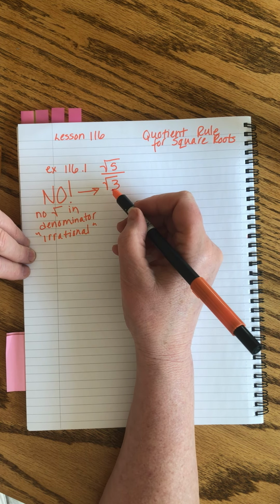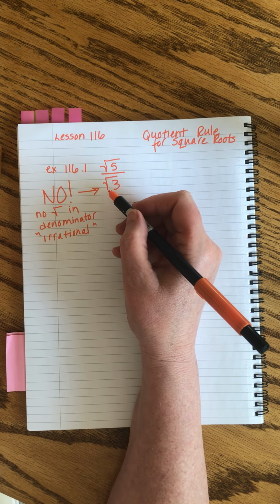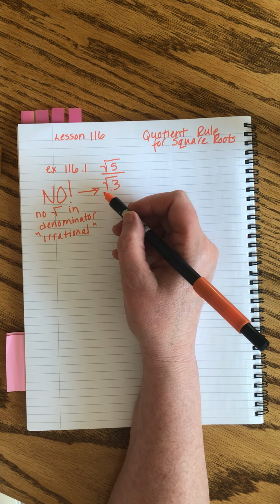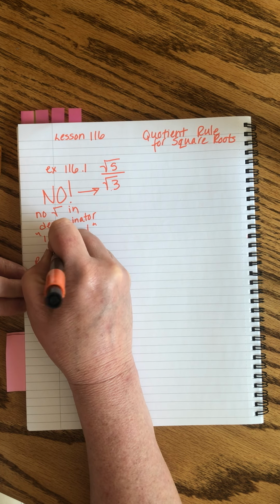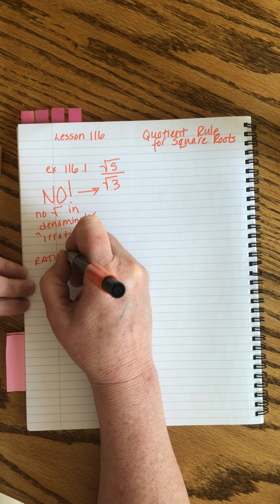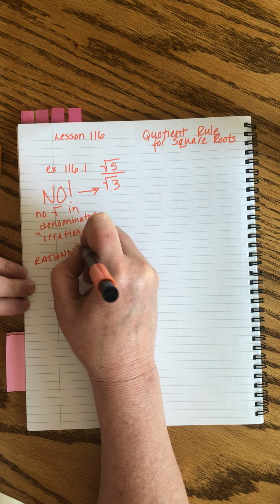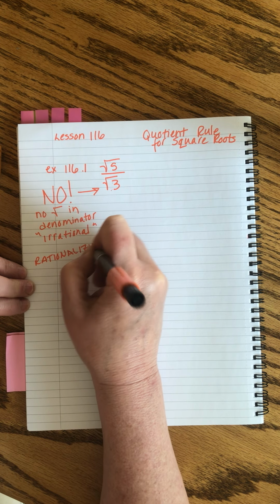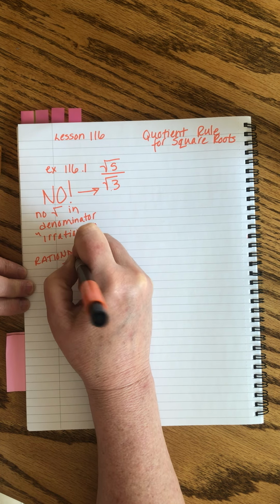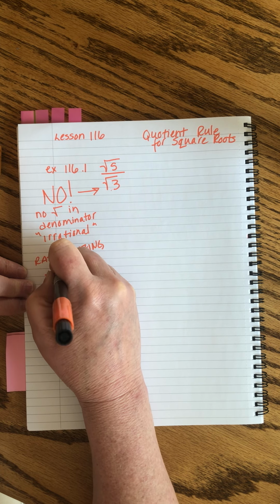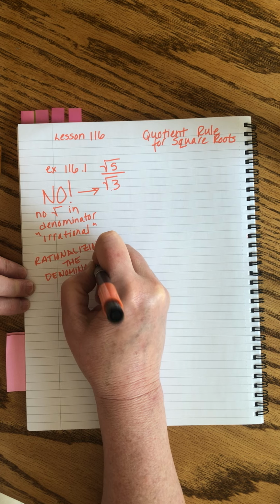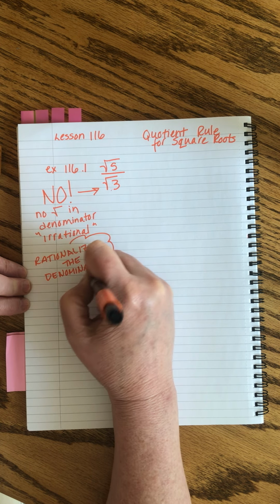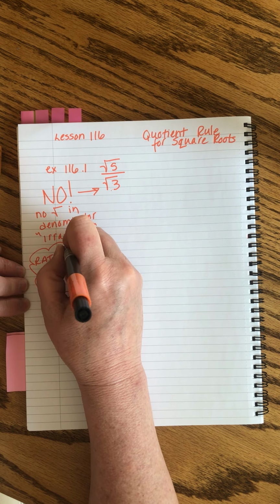So when we see this, we need to fix it. And there are several ways to fix it. It's easy. But that process of fixing it is called rationalizing the denominator. That's what we're learning how to do, is how to rationalize our denominators.